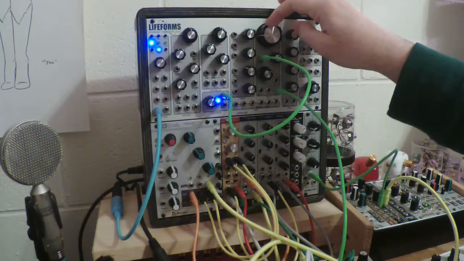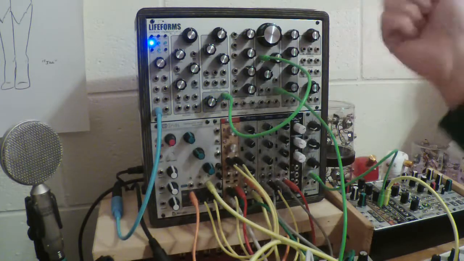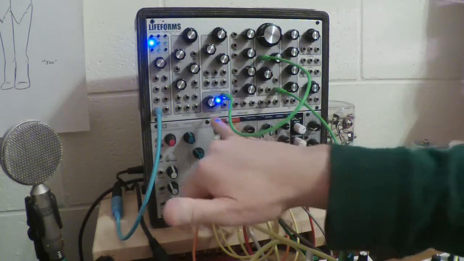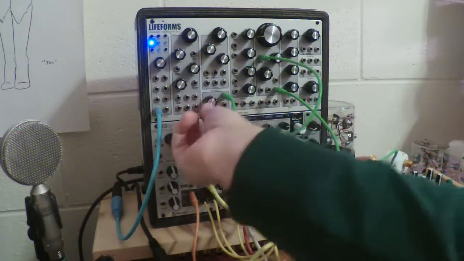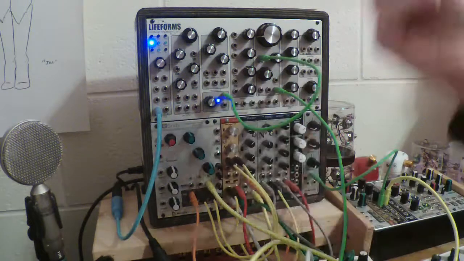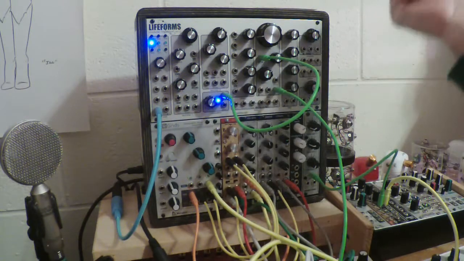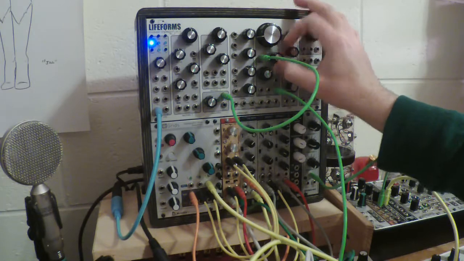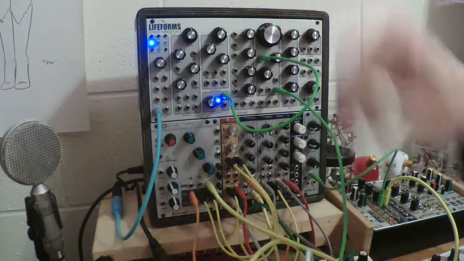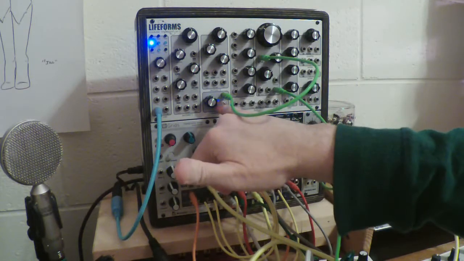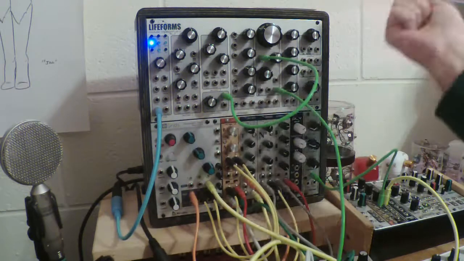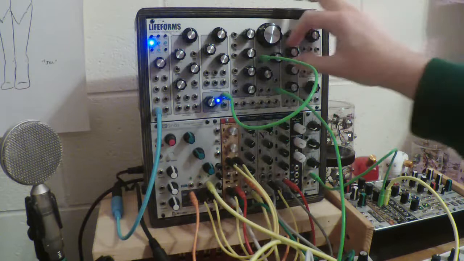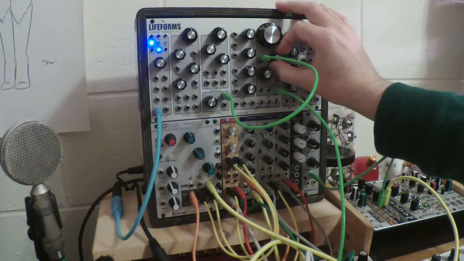So we set it this way, it's pushing the frequency up. When the light is bright, the frequency goes up. If I turn this down here the other way, then when the light is bright, the frequency goes down. It's affecting it in a negative direction.